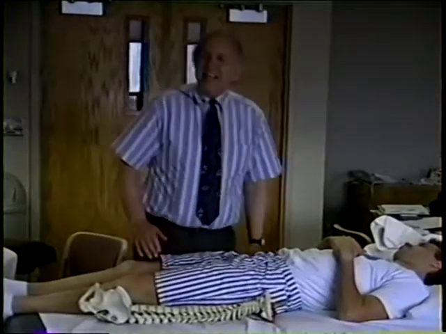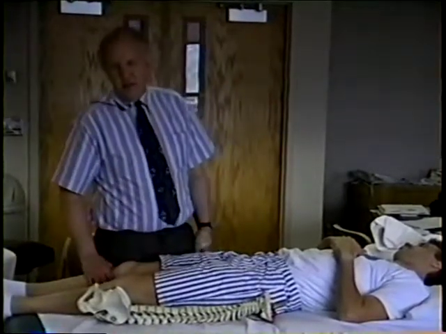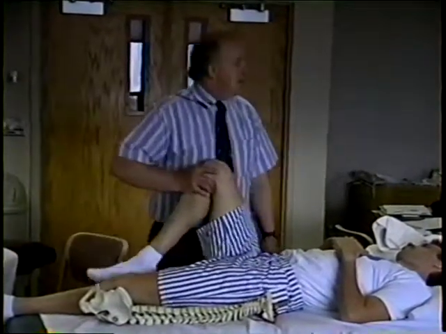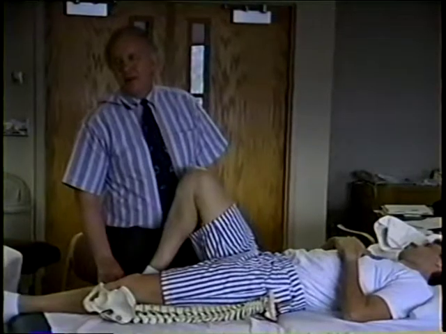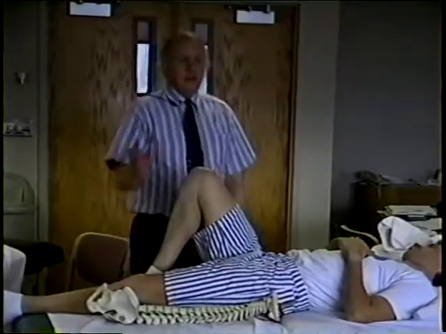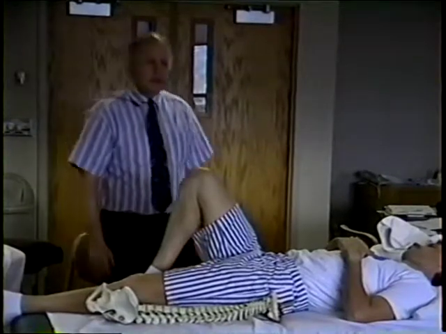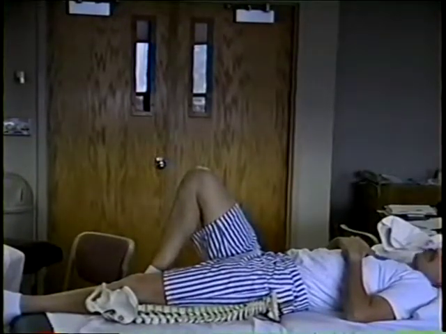Now then, the ischial bursa. Do you remember the anatomy of the ischial tuberosity? Do you know the two areas of this?